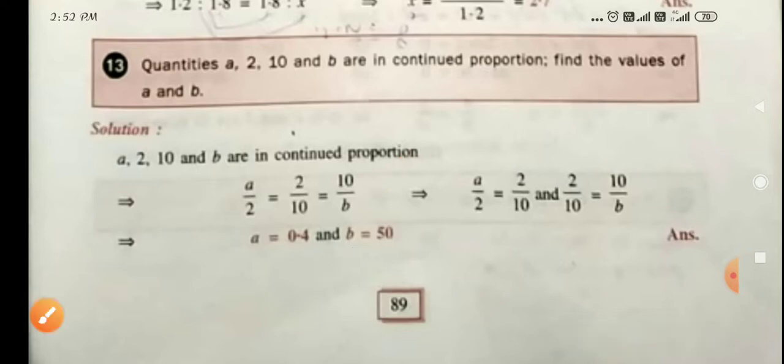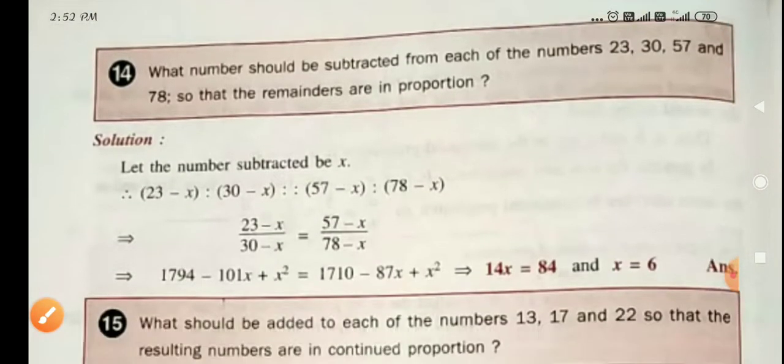Now after this, one more example is coming. What number should be subtracted from each of the numbers 23, 30, 57 and 78 so that the remainders are in proportion? Some number you have to subtract, and the remainders, meaning what you get after subtracting, should be in proportion. So suppose that number is x. Let the number to be subtracted be x.